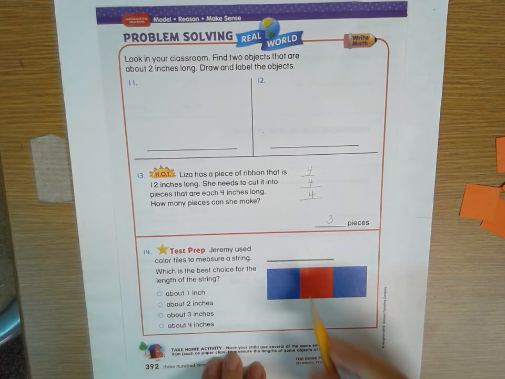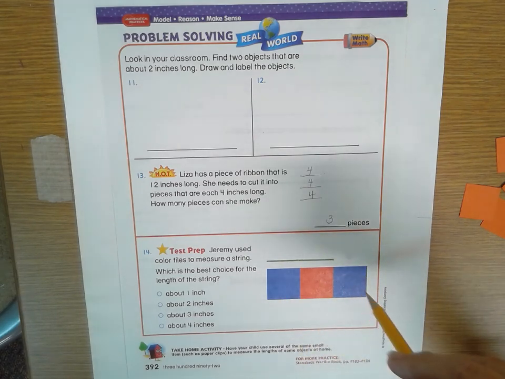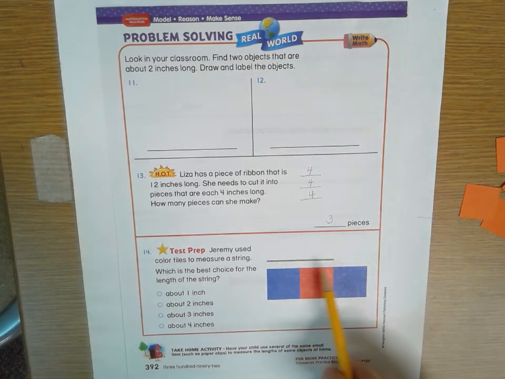And number 14, Jeremy used color tiles to measure a string. So here's the string, and here are the color tiles. What is the best choice for the length of the string? So you need to see how many of those color tiles you used to measure this string, and fill in your answer over here. And when you have completed all of that, your assignment is done.